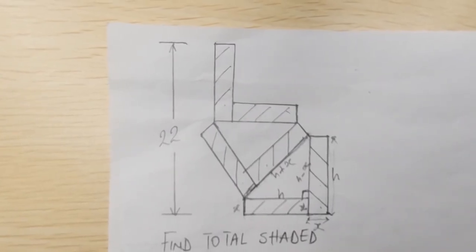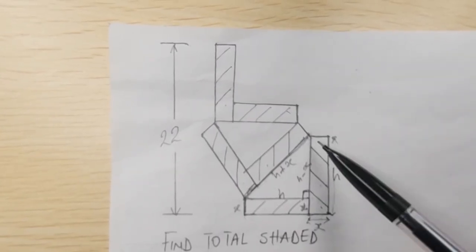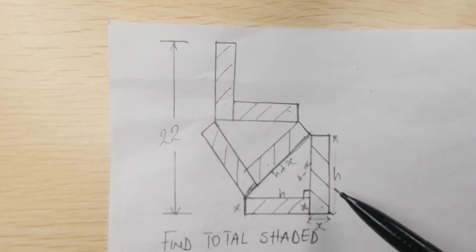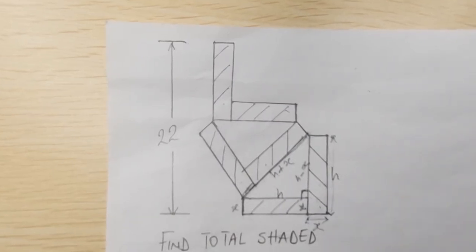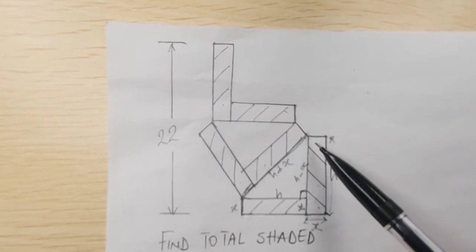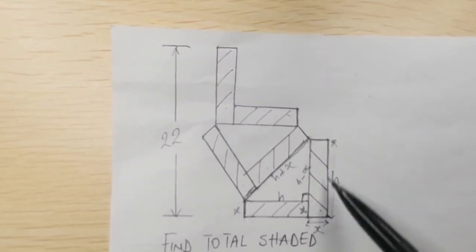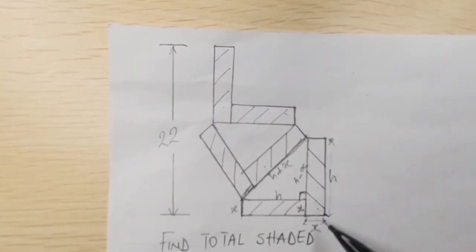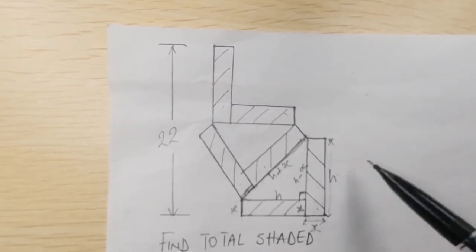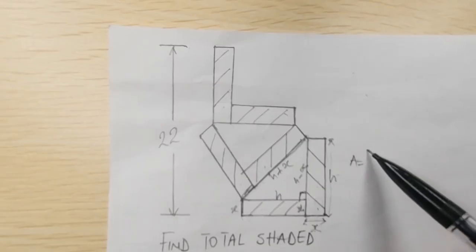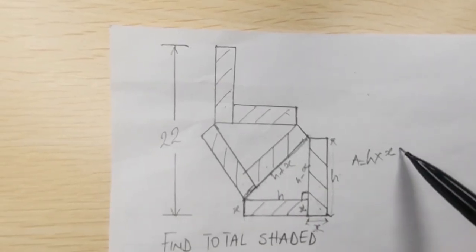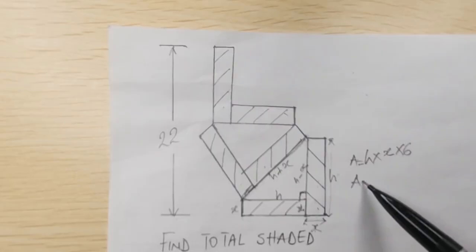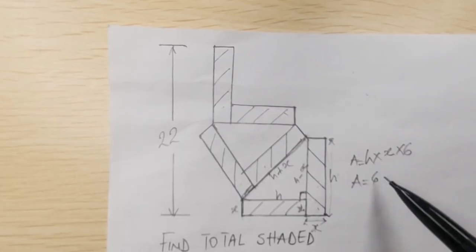Okay, so now let's find the area of this rectangle because we're trying to find the area of the shaded region, right? So we start with the first rectangle. So that is H times X. Okay, so this one area is H times X. And now because there are 6 of them, the total shaded area is 6HX.